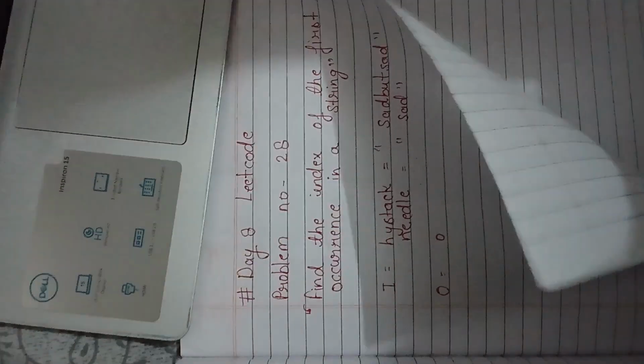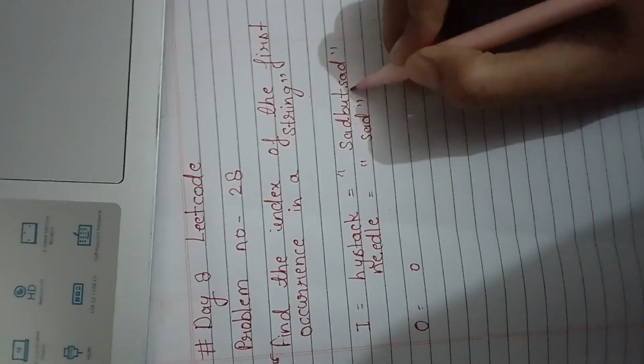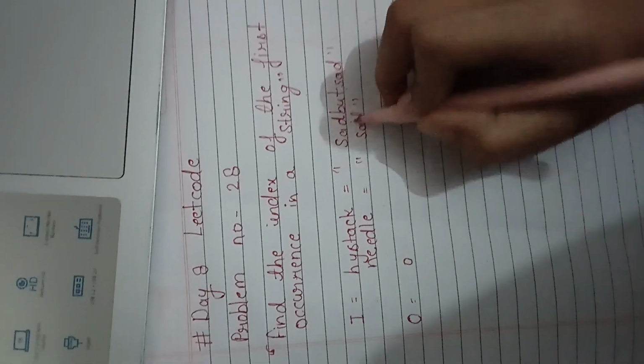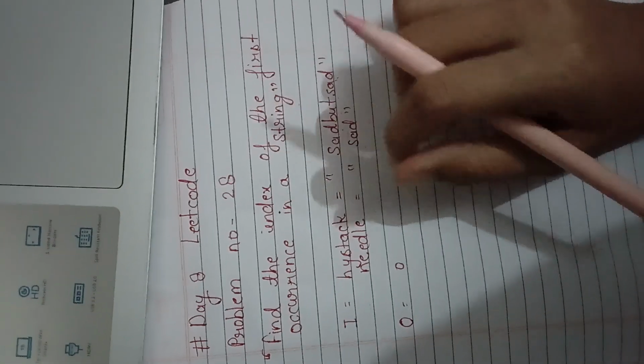Today I am taking problem number 28, which is find the index of the first occurrence in a string. It means we have to find the index of a string in a given string at its first occurrence. Given a string like sad but sad, we have to find its needle string, sad, and its occurrence in this word. If we check sad here and a second sad here, we have to find the first occurrence. That occurrence's index is our output. Here the given input is this and our output is 0.